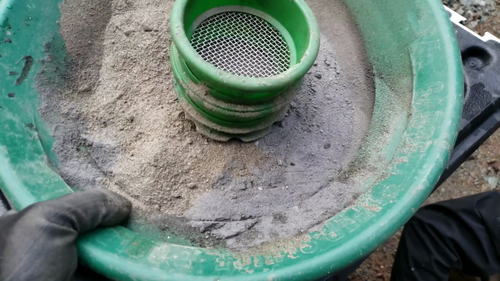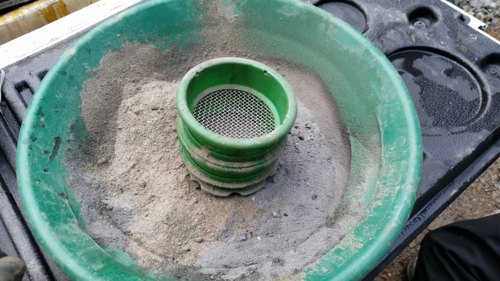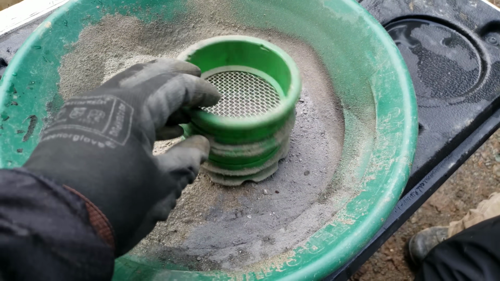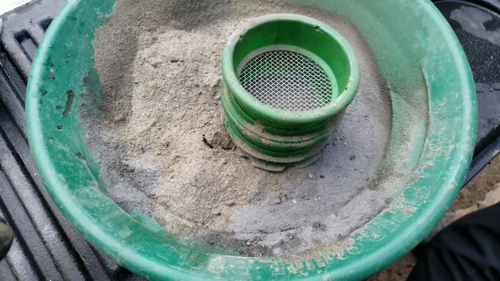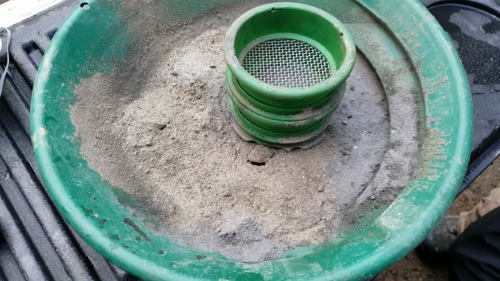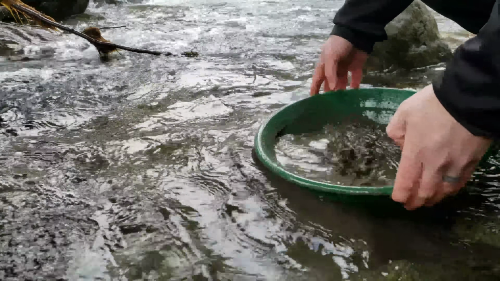So this is 3 kilograms right here of material crushed down. That's as much as we're going to do for this test. Now let's take it down to the creek and pan it out.